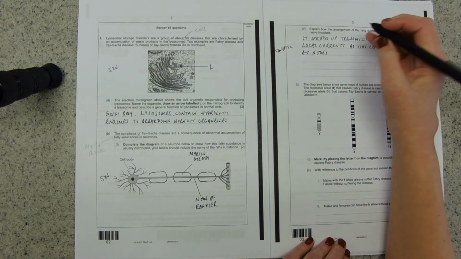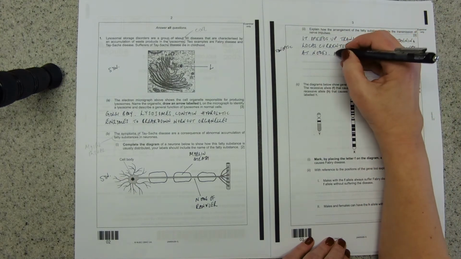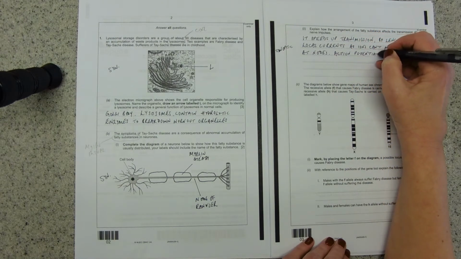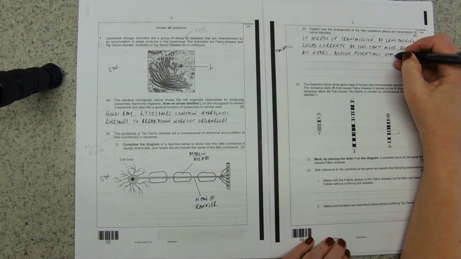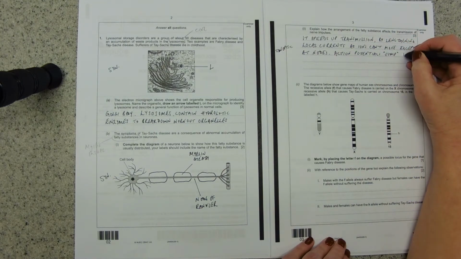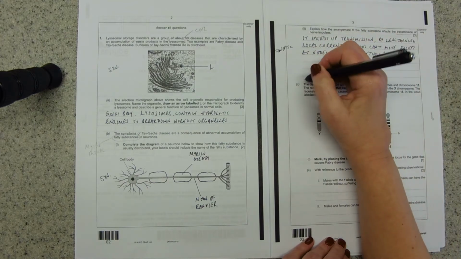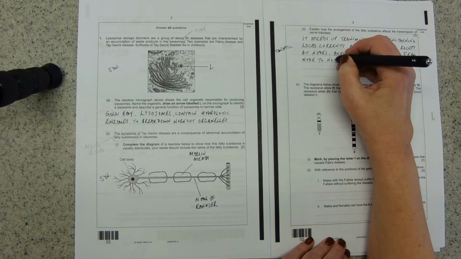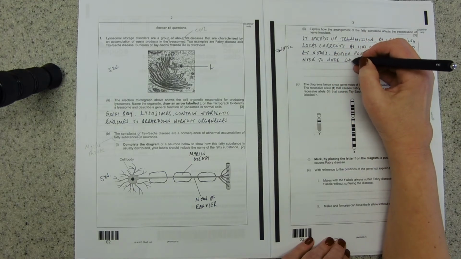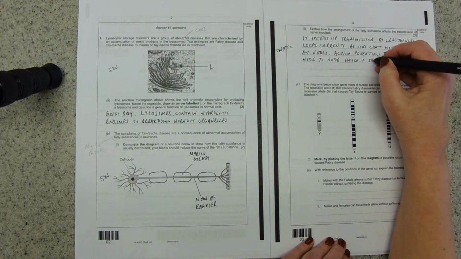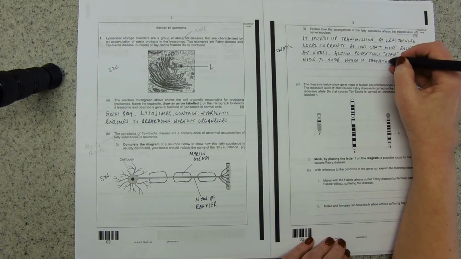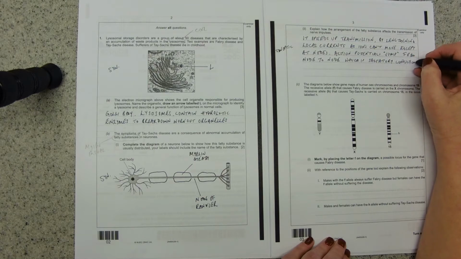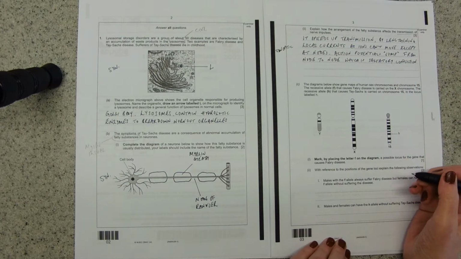And then we put action potentials 'jump', and we put that in inverted commas. It's how we usually express it, but it's not really a jump, is it? No legs. From node to node, which is, and I would always put this in, saltatory conduction, because sometimes that's just worth a mark, all on its little own.